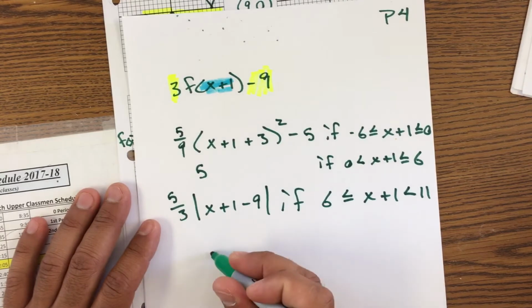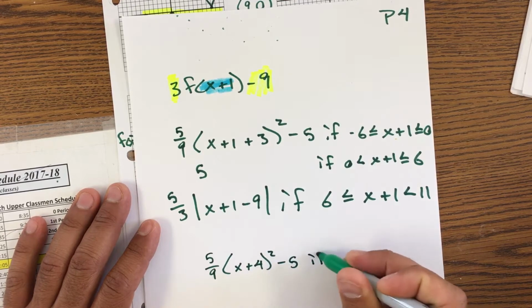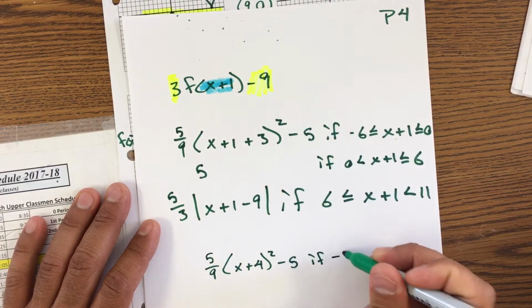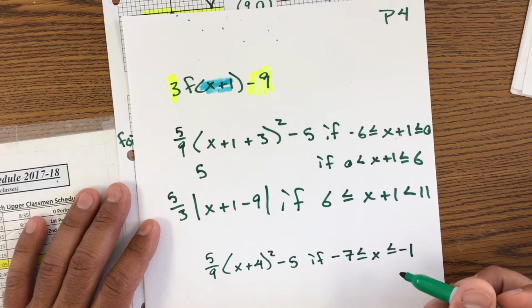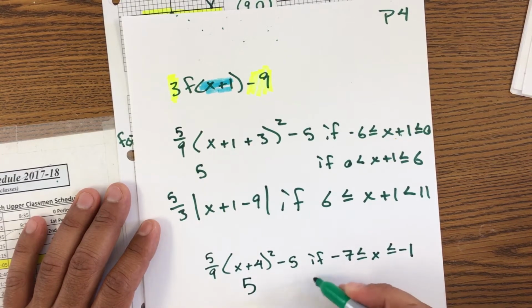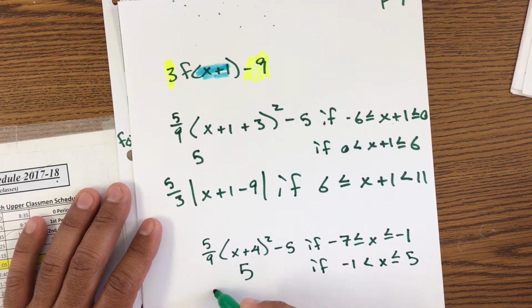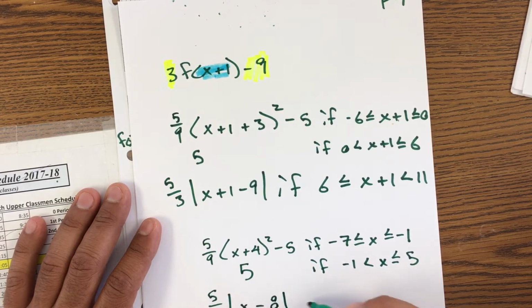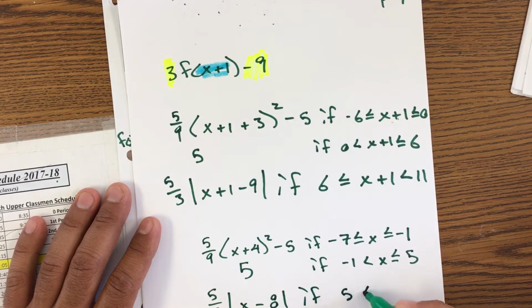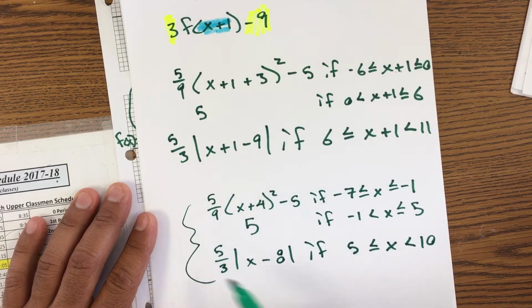So now I'm going to simplify. I'm going to get 5/9 (X plus 4) squared minus 5 if I subtract 1 over here, -7 is less than or equal to X, and subtract 1 over here, less than or equal to -1. This didn't change. 5 if, subtract 1 over here, -1 is less than X, subtract 1 over here, less than or equal to 5. 5/3 absolute value of X plus 1 minus 9 is X minus 8 if, subtract 1, 5 is less than or equal to X, subtract 1, less than 10. So far this is my new function.